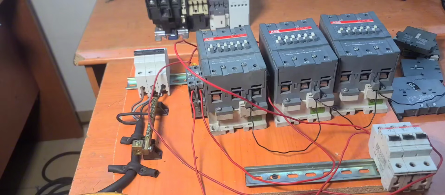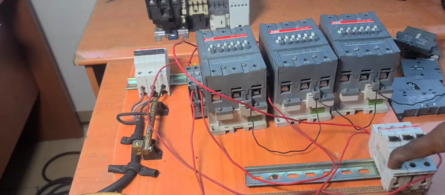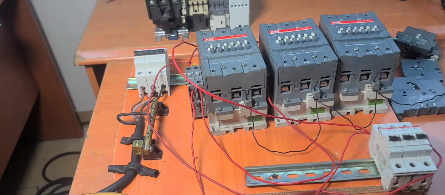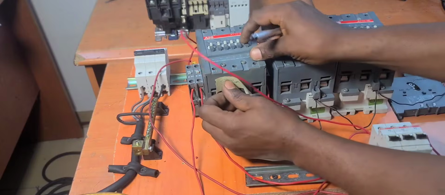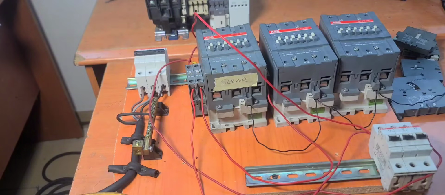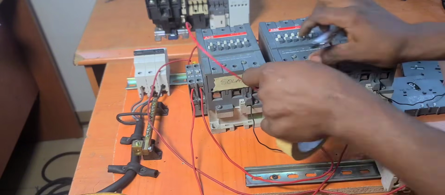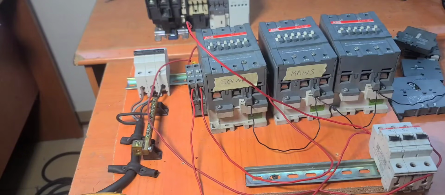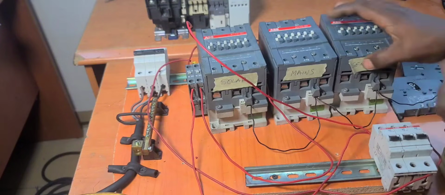So what we're going to do now is connect all the sources: this one for generator, this one for mains, and this one for solar. But before then, let me label these things correctly. Let's label this one solar. I hope that is clear enough. This one is our mains. And this last one is our genset. I will label this one. Okay.